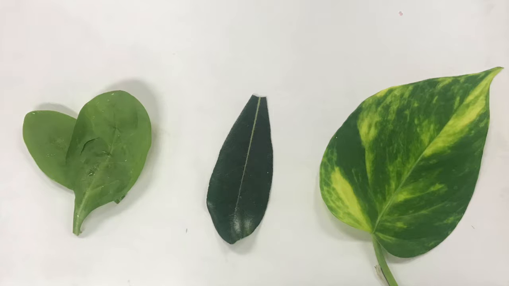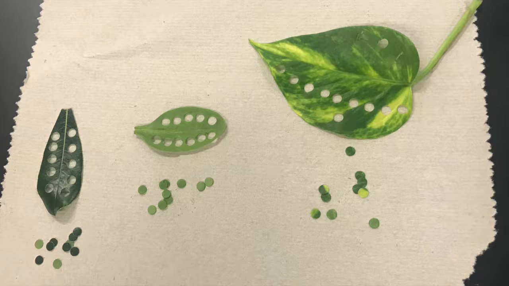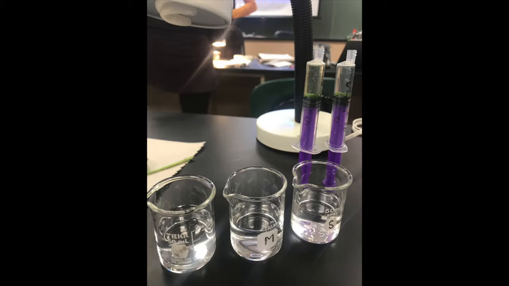Obtain 3 leaves: 1 myrtle leaf, 1 philodendron leaf, and 1 spinach leaf. Next, take a hole punch and punch 10 discs from each leaf. Next, fill 3 beakers with 30 milliliters of sodium bicarbonate.